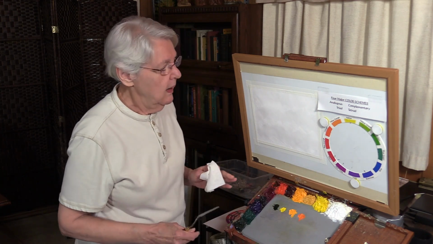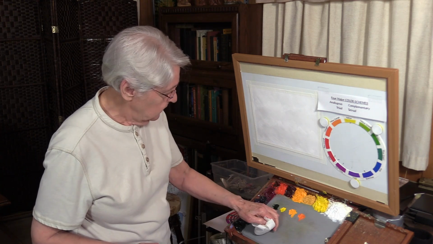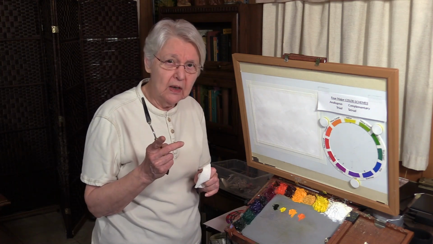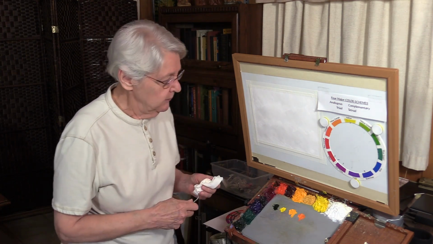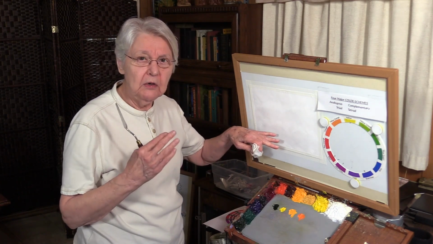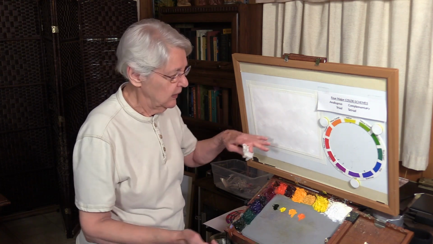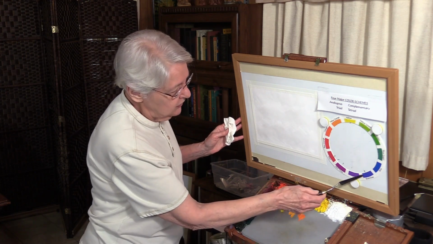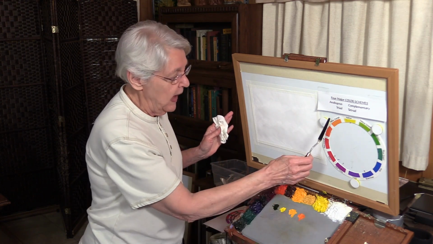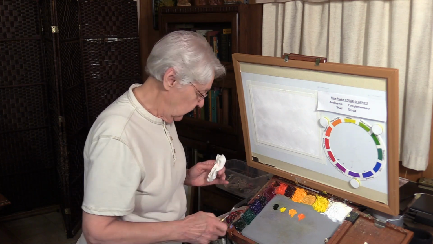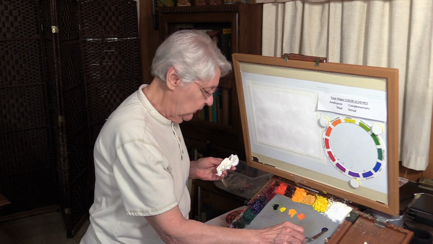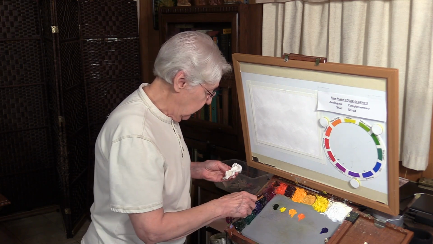All right, so now there is an analogous set of colors for yellow-orange, and I need one more color in order to work with that. This color doesn't appear on the canvas. This is what you might call a tool. Yellow-orange needs blue-violet, because blue-violet will act as a neutralizer for yellow-orange. So I'm going to go over to ultramarine blue and create a blue-violet.